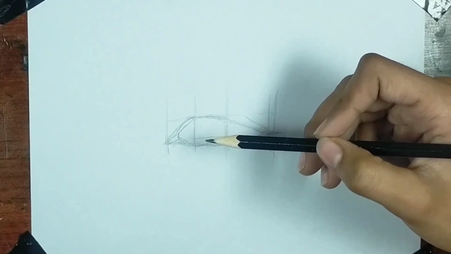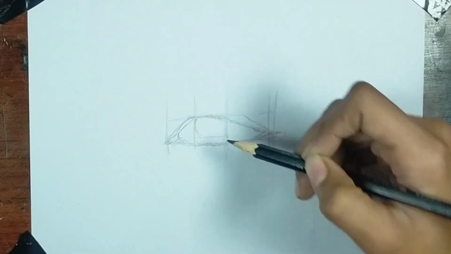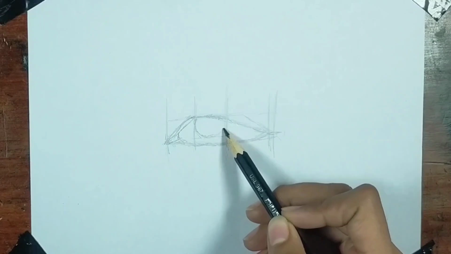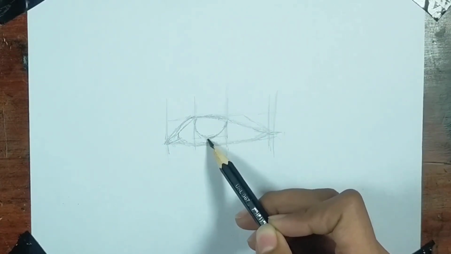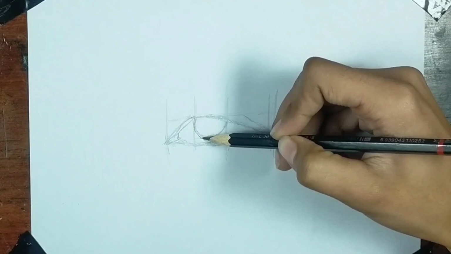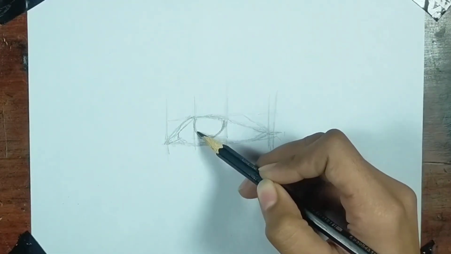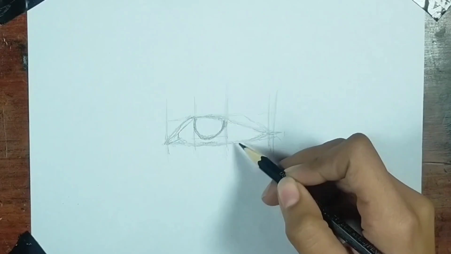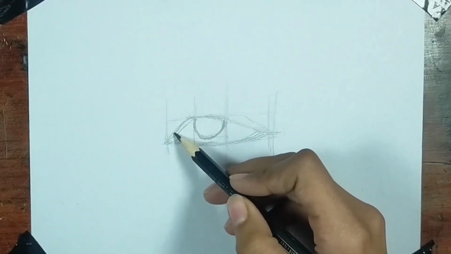Now as you can see, we actually just draw the lines for the eyeball, so I'm not worried about what if I draw the eyeball too big or too small, because we already have the supporting lines. As you can see, how much easier I draw the eye. Don't just think that it's too hard, just believe in yourself and do it.